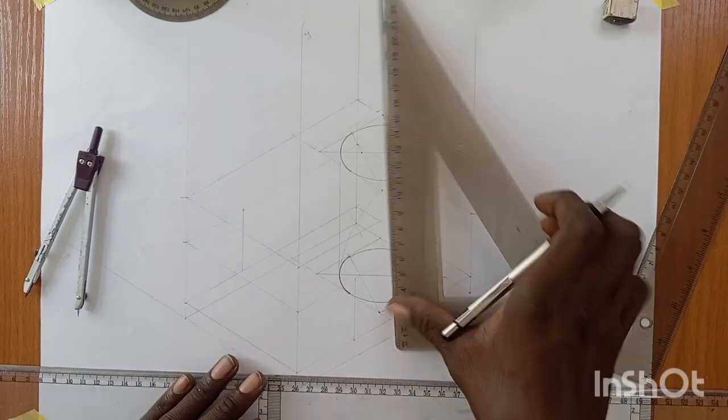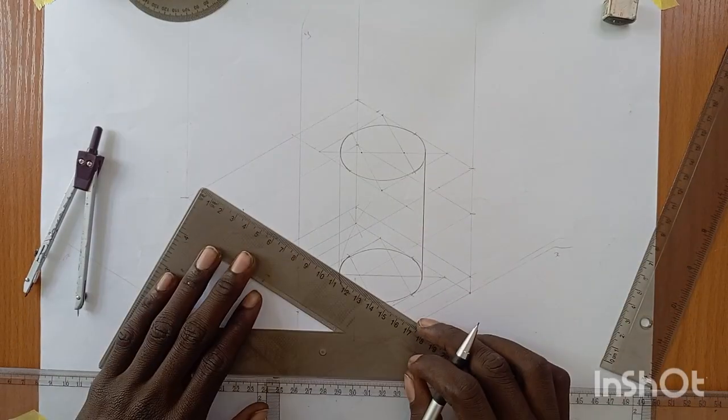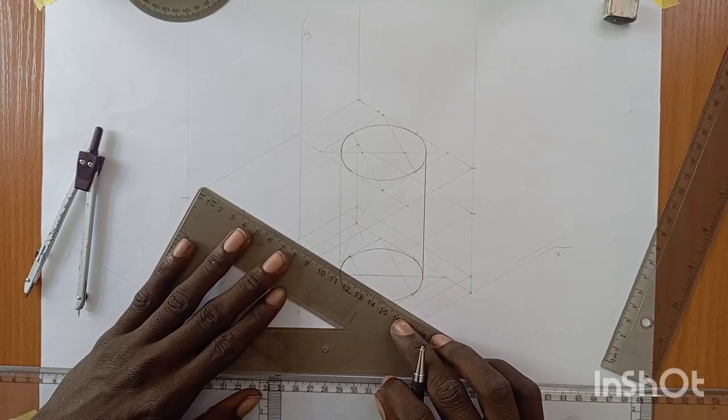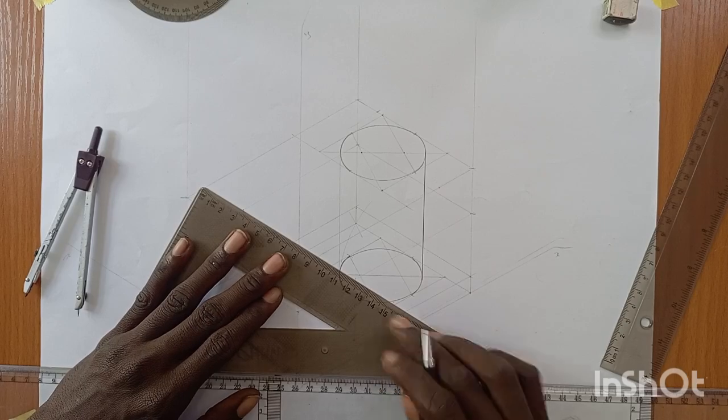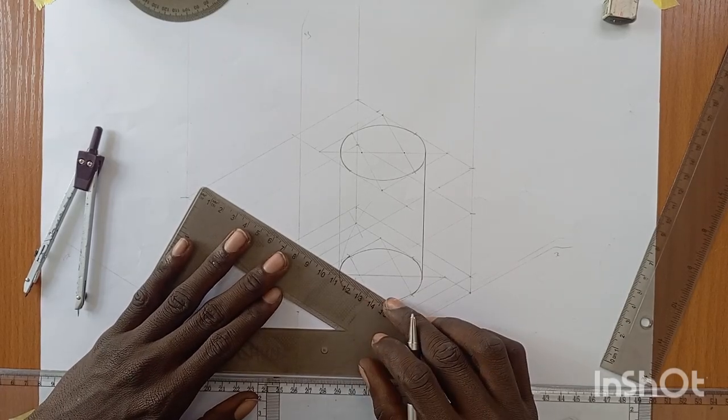Now, what next? The next thing to do is to connect these 45 points here. Now connect them. You connect those 2 points here.